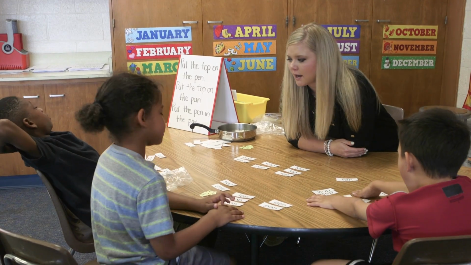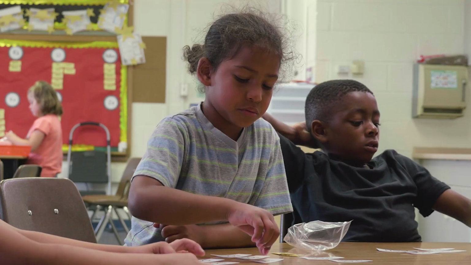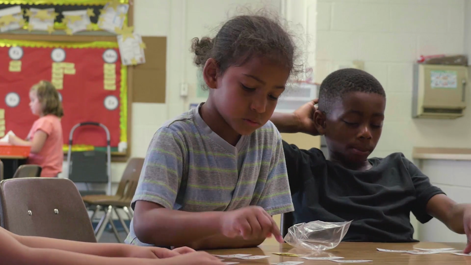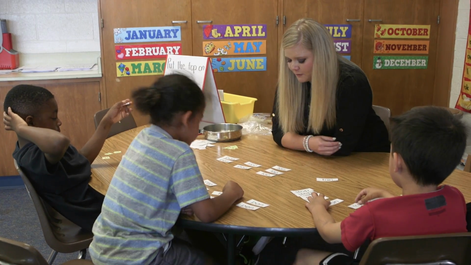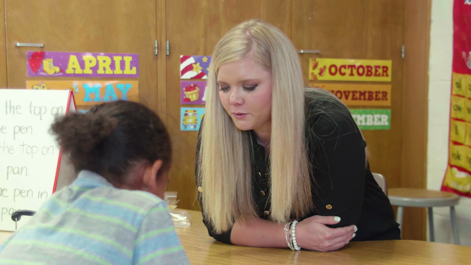While we are sorting the whole words, it's important that the students are reading them as well. We really want to see how the letter-sound word building that we just did comes together in a full word. Let's point to the word top. I want you to find the word top. Top. Very good. So let's flip it over because we already found that word. What about the word stop?